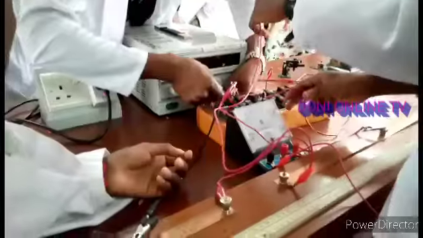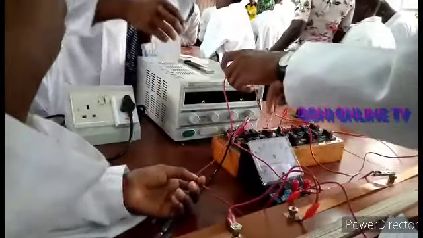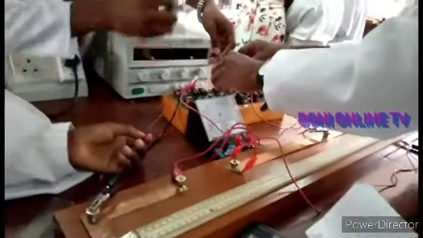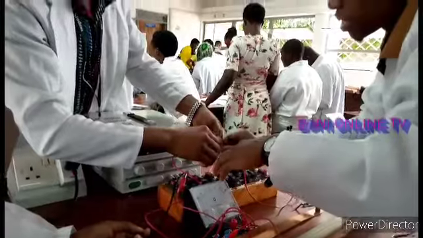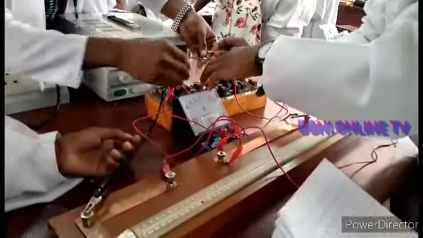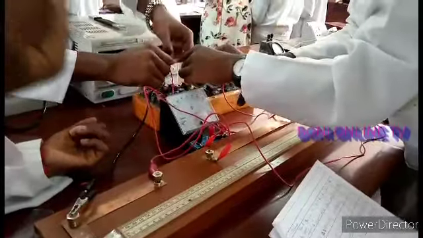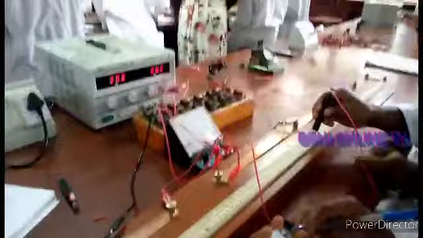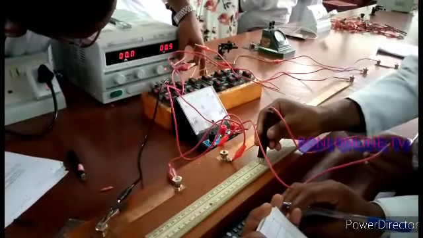I start while the connection of the resistances R1, R2 is normal, by changing the polarities of the power supply. I start when the power supply is forward biased with the circuit. After that, I change the connection of the power supply so it is reverse to the circuit.